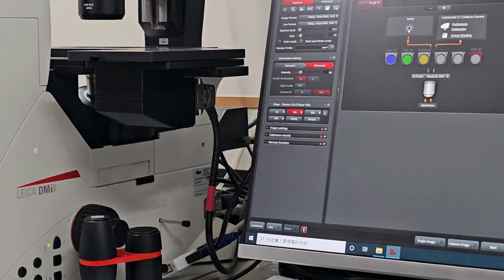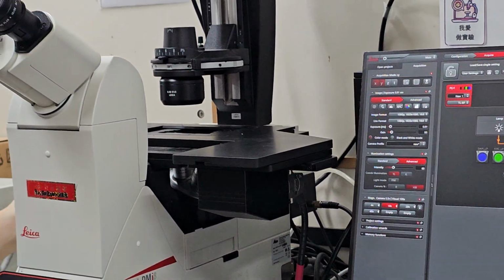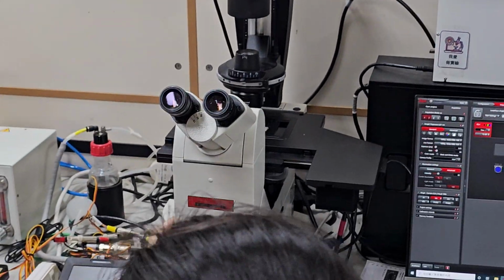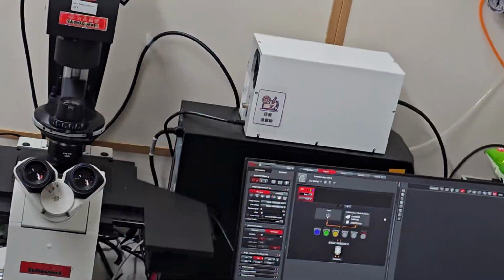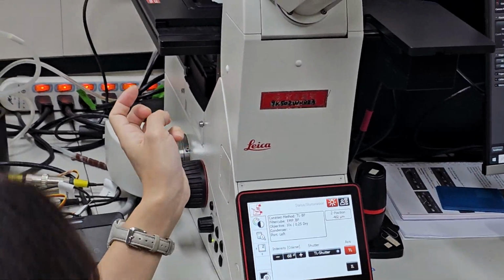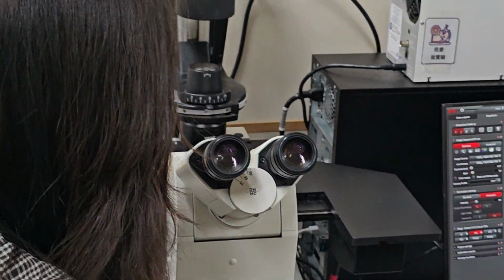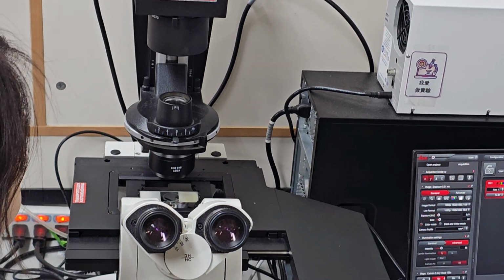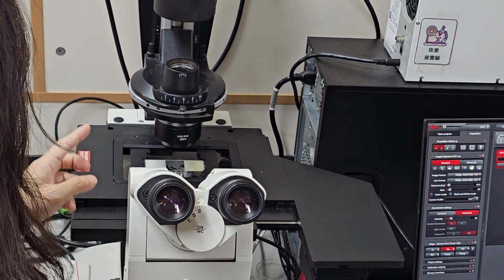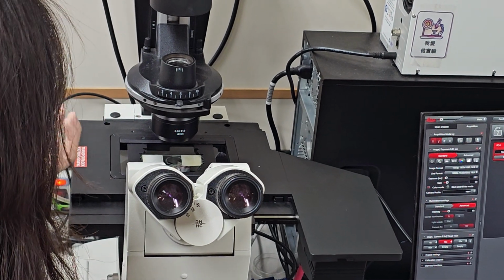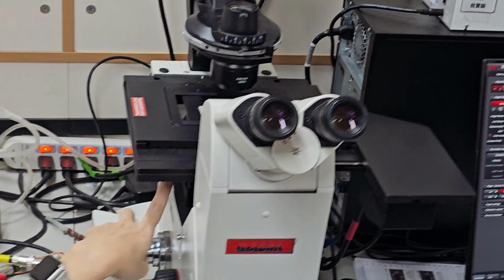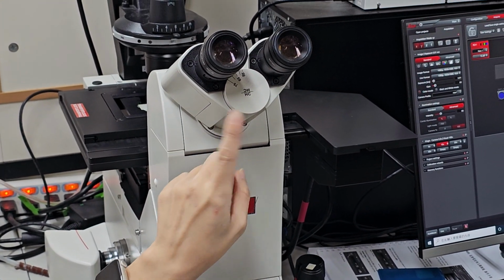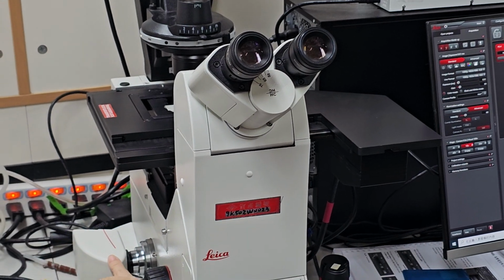Yeah, and it goes through the light path, and it will meet the filter tube. Then the filter tube will do the wavelength selection, so the excitation will go through the objective and excite our dye, and the emission will be emitted and come back to the filter tube. Then we can see the dye using the eyepiece or the camera.